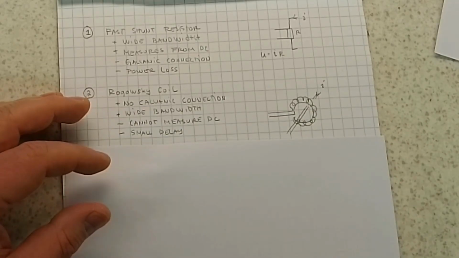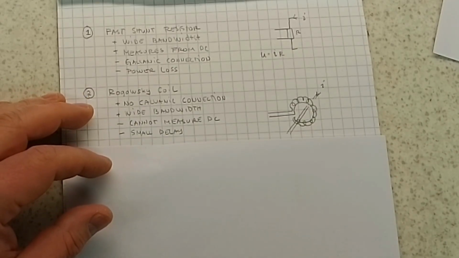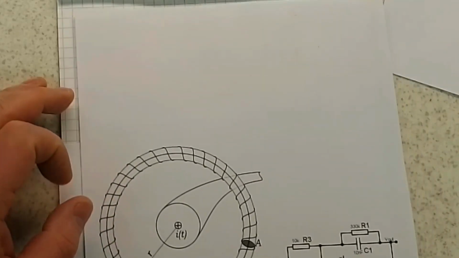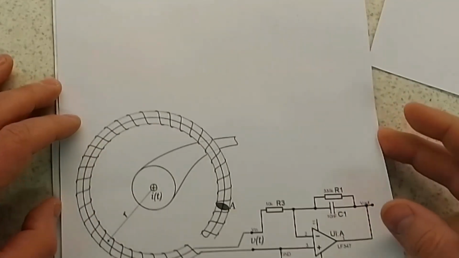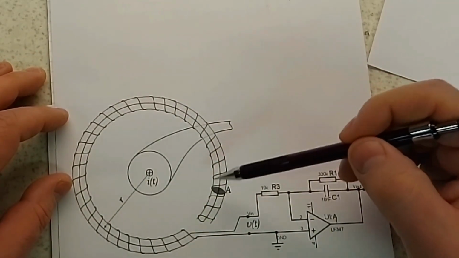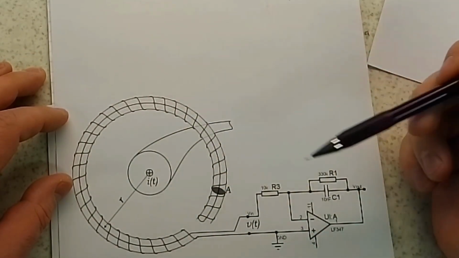And Rogowski coil measures... It's a coil around a wire.